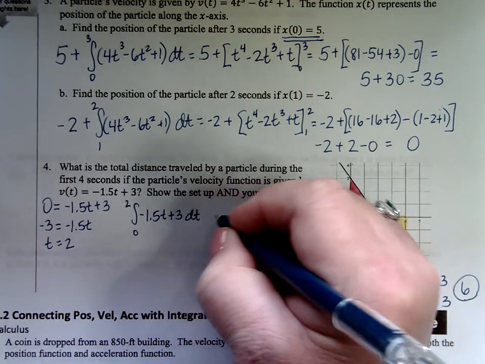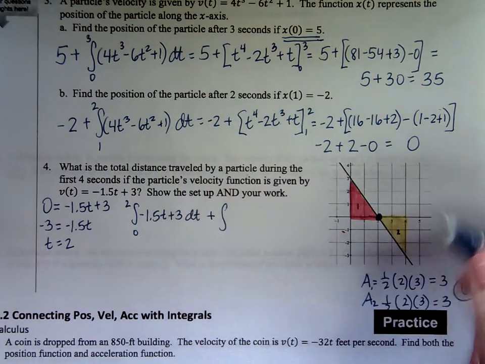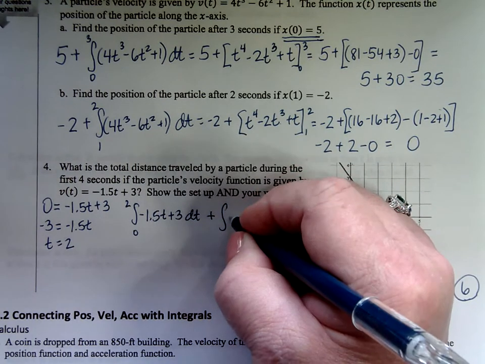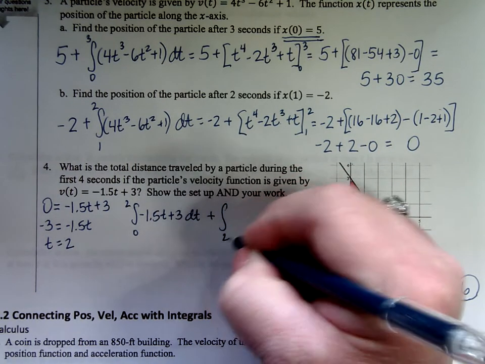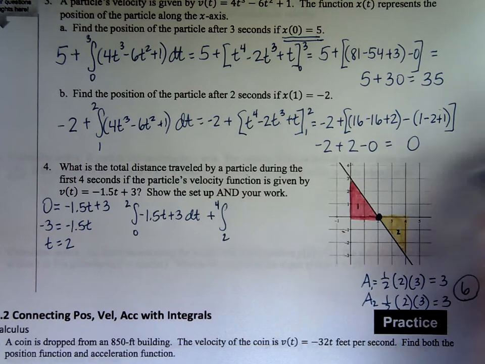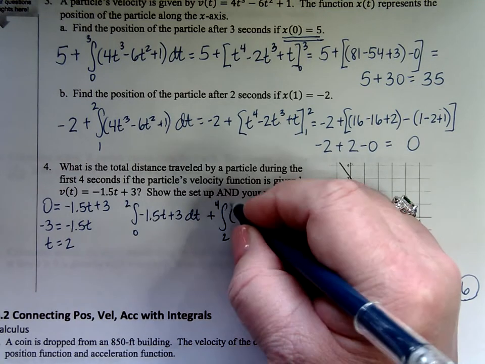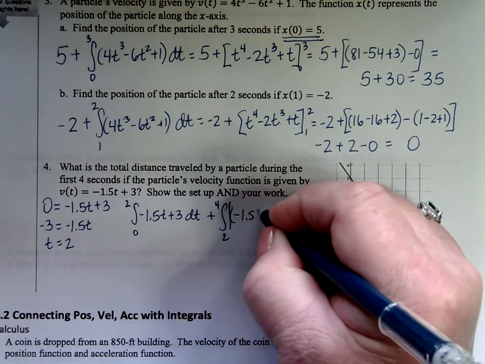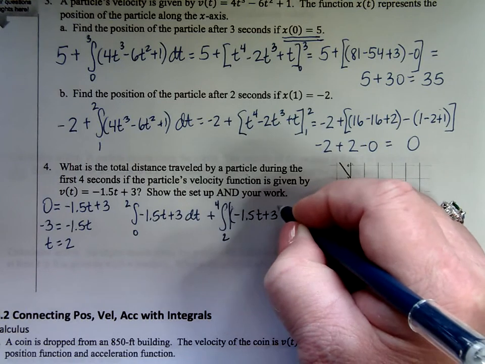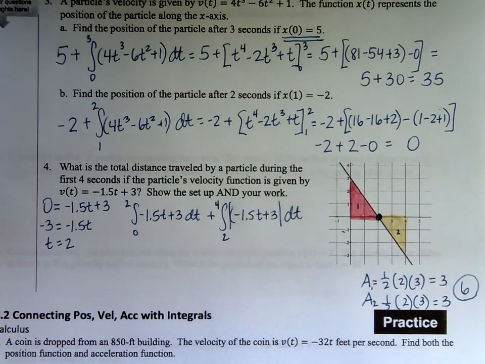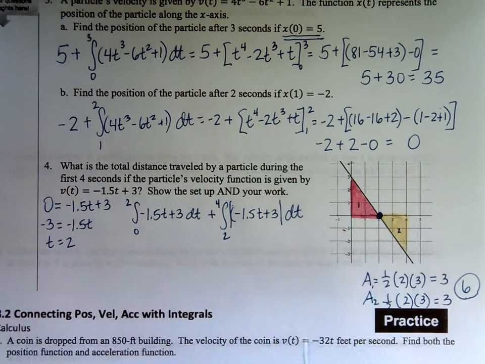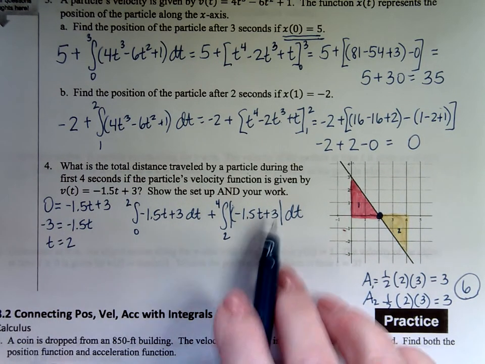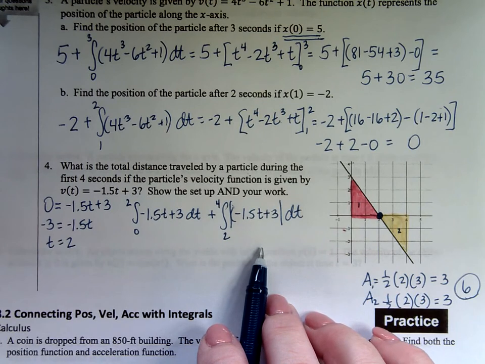And then the second one is going to be from 2 to 4 for the same function, -1.5t plus 3, but you need to take the absolute value of that because it's below. Now, if you didn't know which one was below the x-axis, just take the absolute value of both of them. It doesn't really matter. Or wait until you get to the end and know that you've got to take the absolute value of them. All right, so here we go.